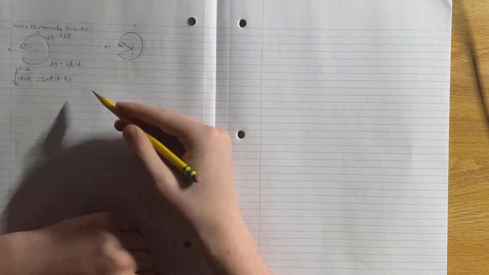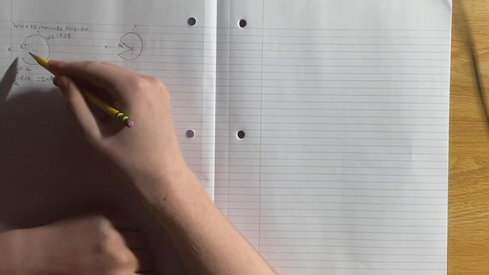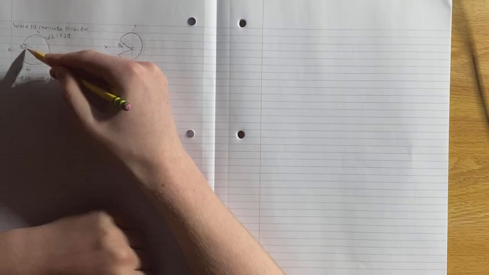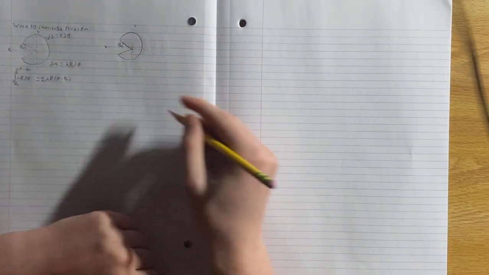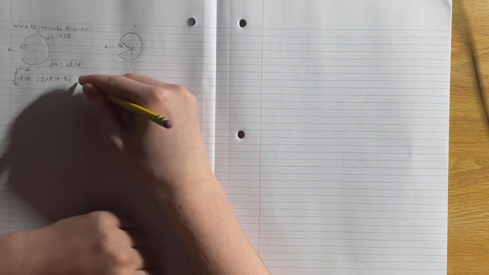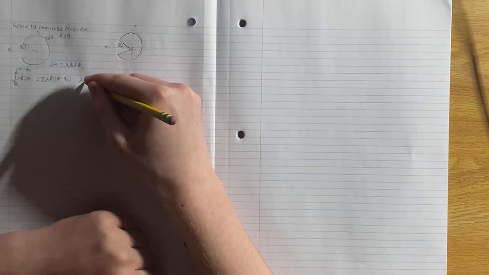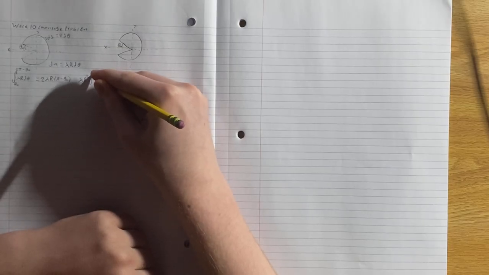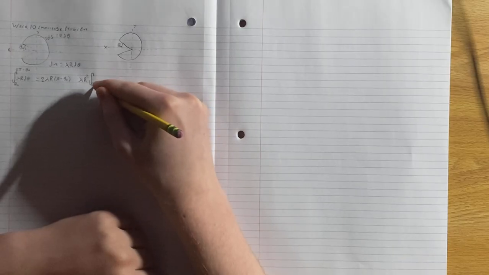And then integral x dm. X in this case is r cosine theta, because it's the adjacent leg of this triangle formed here with r as the hypotenuse. So I'm going to go ahead and pull the lambda and r out. It's lambda r squared, same limits.